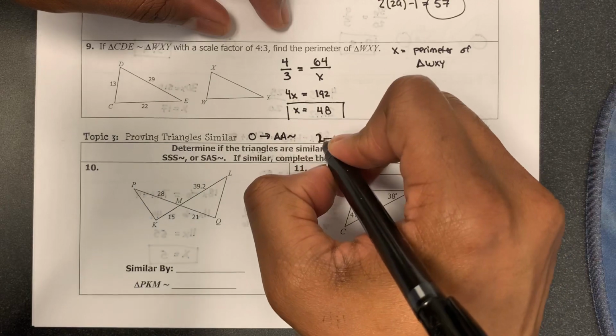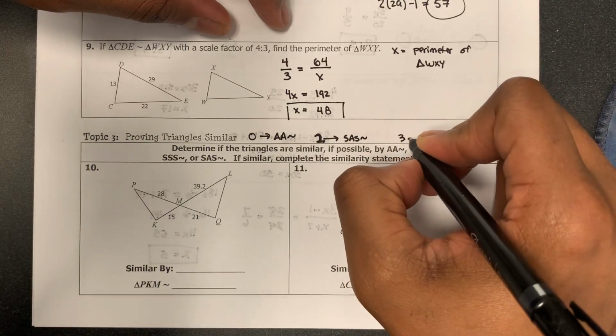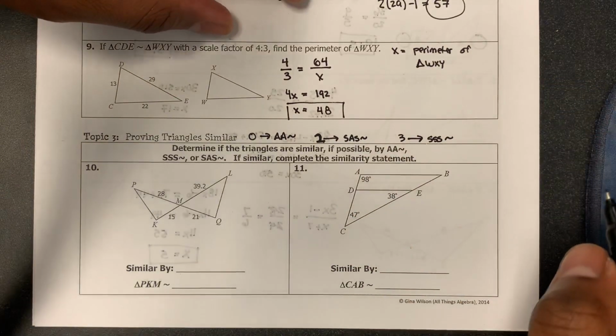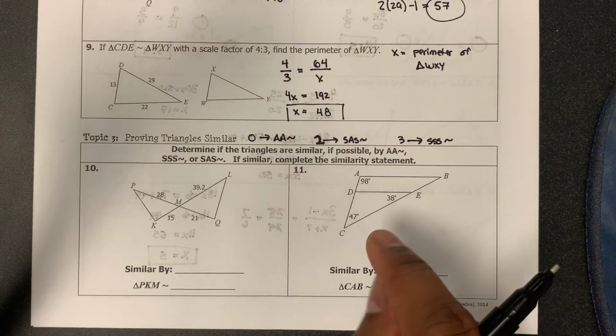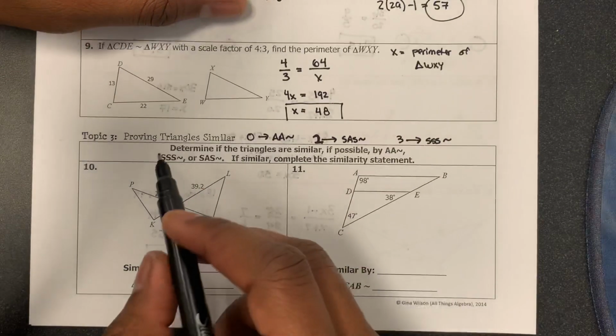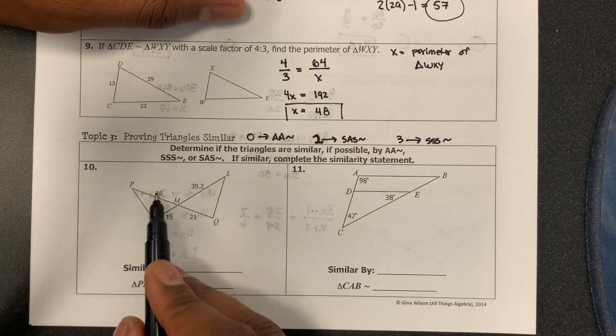I'm sorry, not 1, 2. 2 sides is going to be side angle side similarity. And 3 sides is going to mean side side side similarity. And again, not that the answer is definitely that, but that's the similarity theorem that we should check. So in number 10, in one triangle, we have 2 sides.